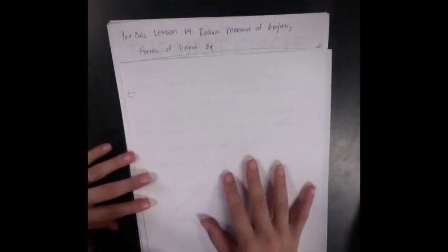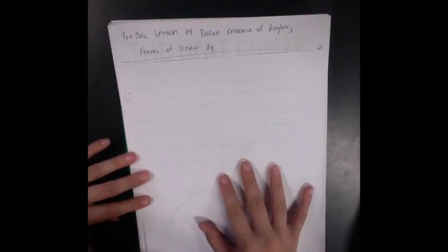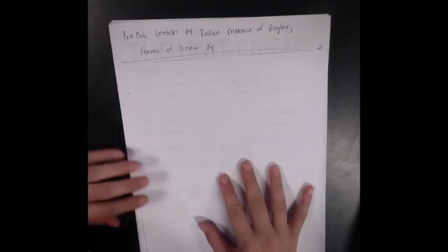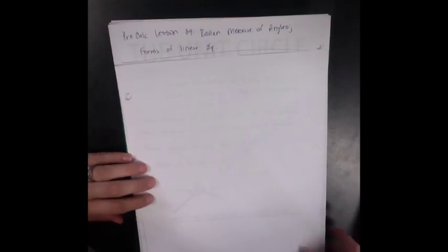Hello everyone, this is Pre-Calc Lesson 39, the radian measure of angles and the forms of linear equations. We're finally getting into radians. I don't know if you're excited about that or not, but I'm excited.